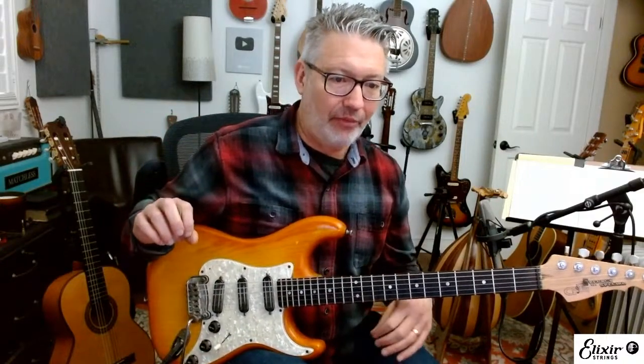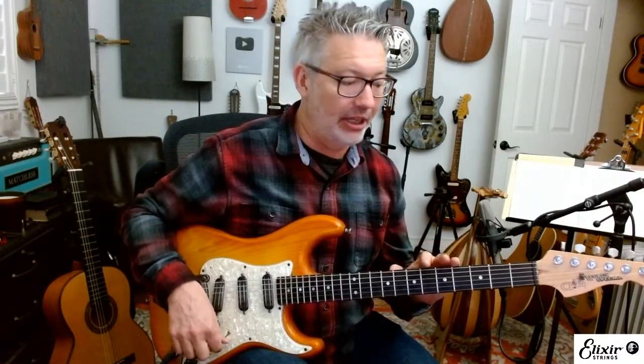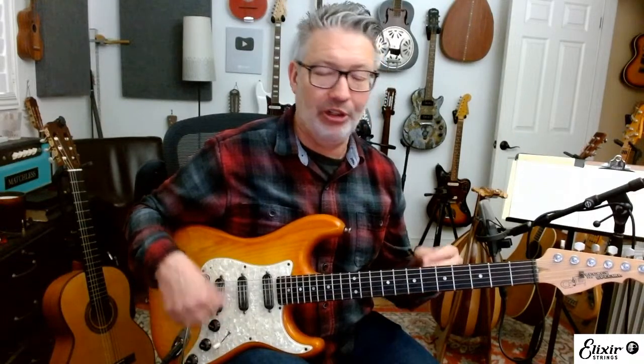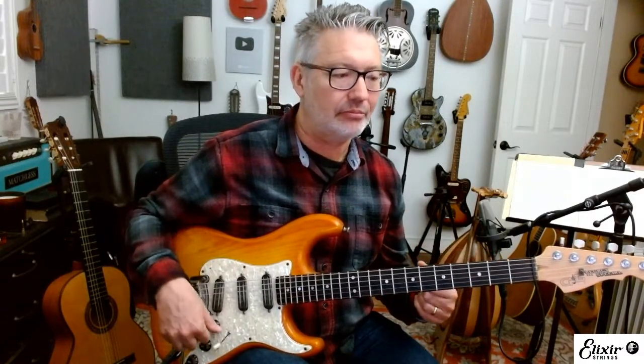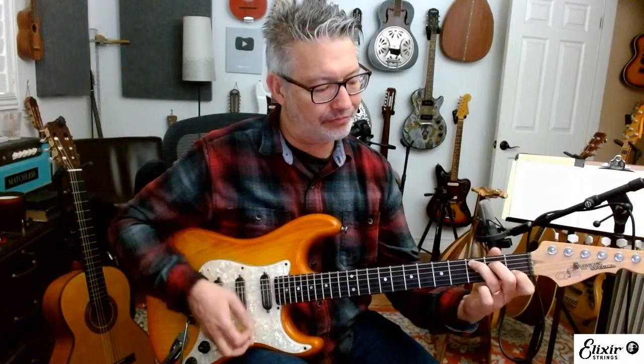But the cool thing is if you learn the CAGED method, and we're in the key of G, the idea is that the shapes go in the order of the word CAGED up the fretboard. So if we start on C, that C looks like a C shape, a C chord.